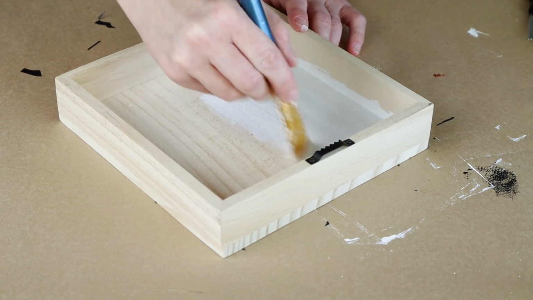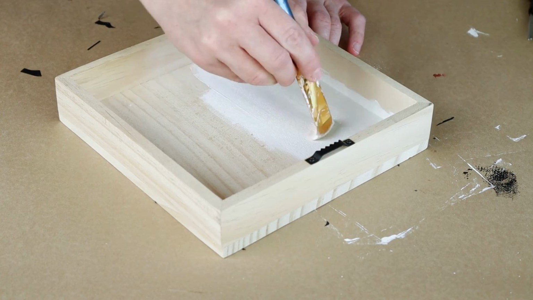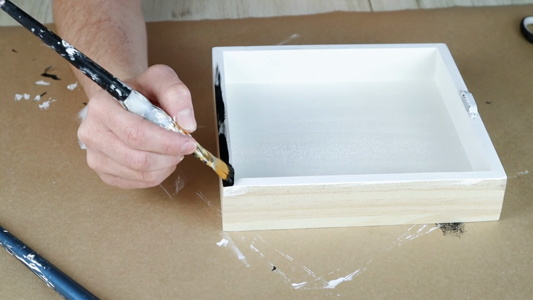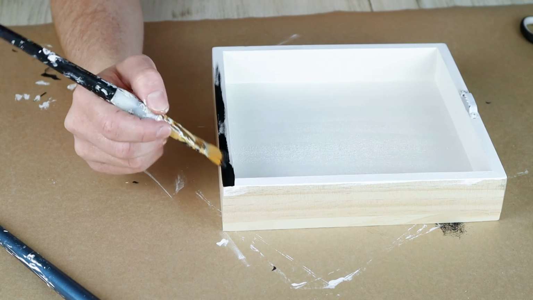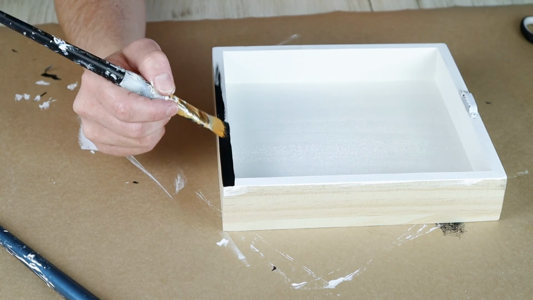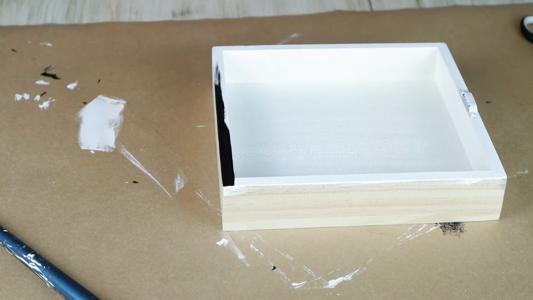I'm painting the entire inside of this wood piece with my Waverly chalk paint in the color Plaster. I did do 2 coats of that paint, and then for the outside edges, the sides, and then the back of it, I did paint with my Folk Art chalk paint in the color Rich Black. I was just really careful when going around the sides so that I had a really nice straight line.